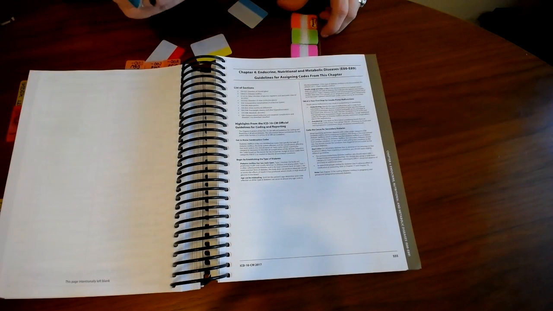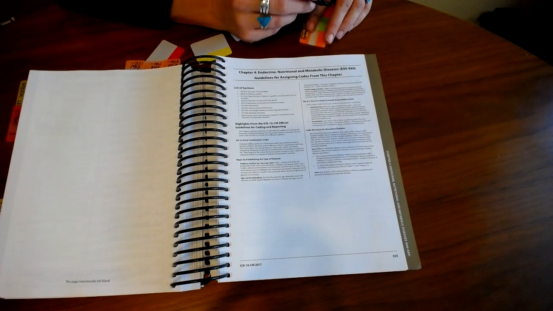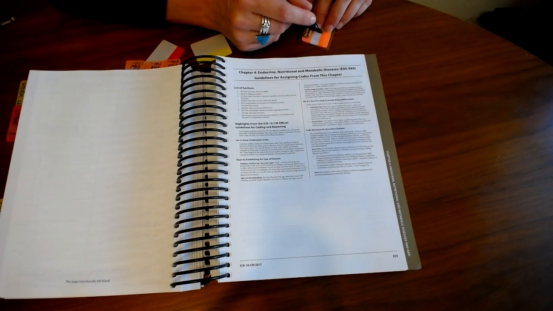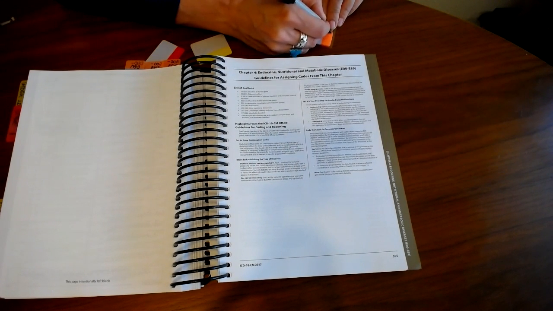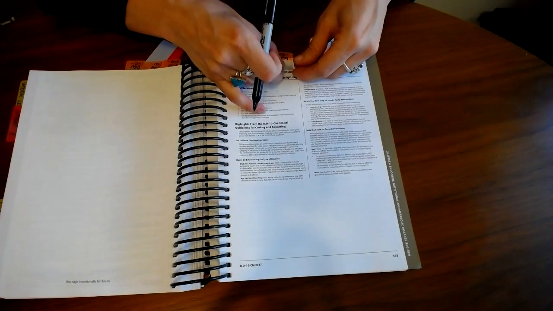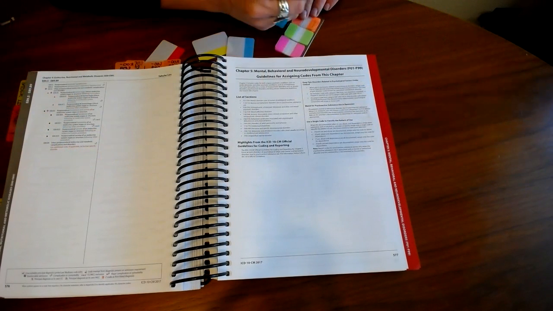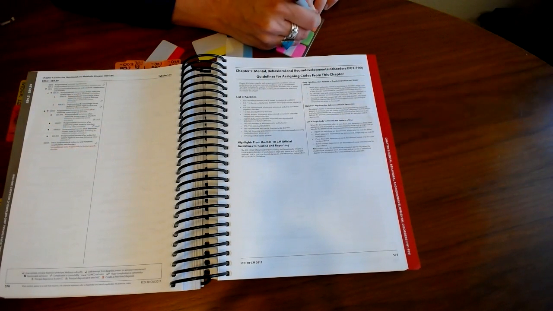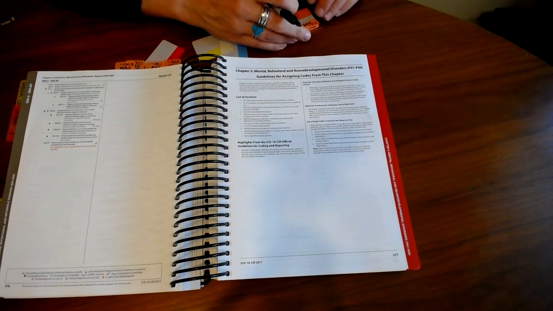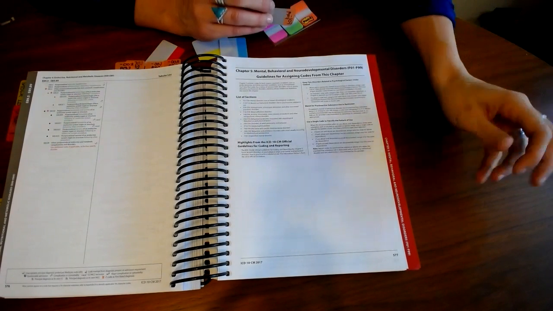Next is chapter 4, endocrine, nutritional, and metabolic diseases, diabetes, malnutrition, morbid obesity. So we have code range E00 through E89. Our next code range, F01 through F99. And again, you might just want to tab your chapters, chapter 5, mental, behavioral, and neurodevelopmental disorders.